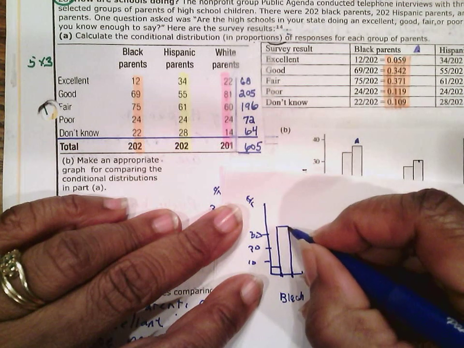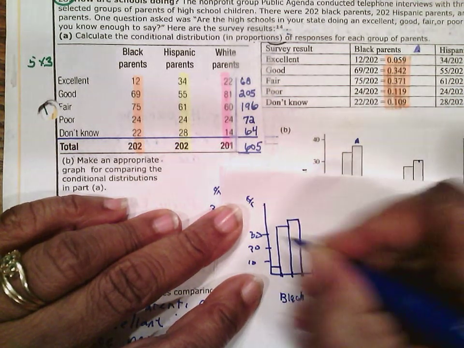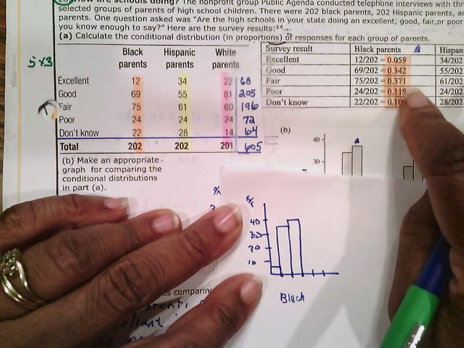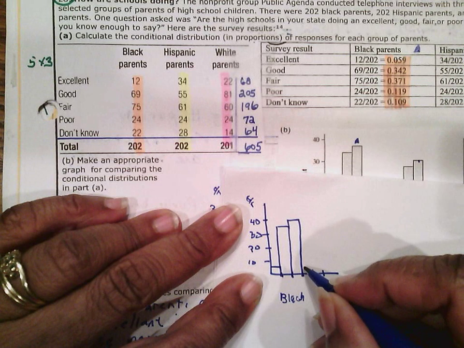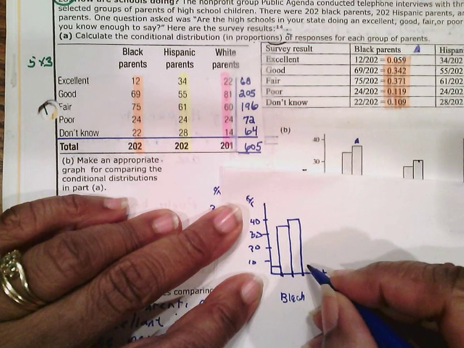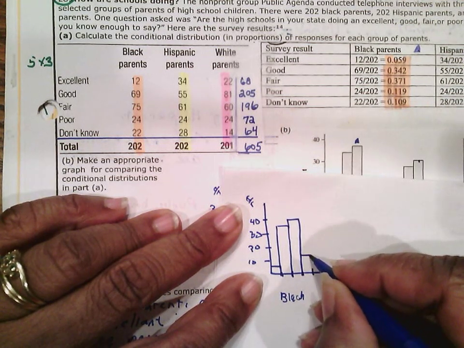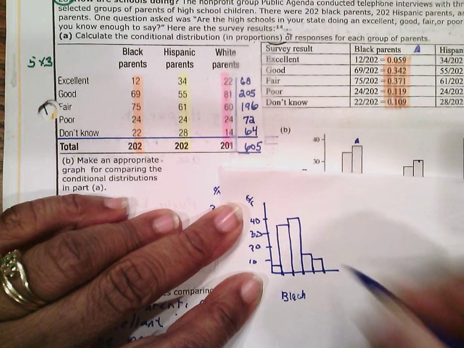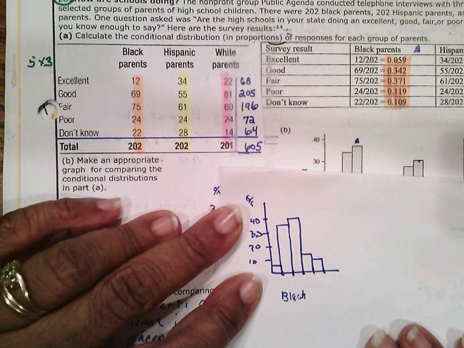So 37 is going to be a little taller than that. I should put maybe 40 about there. What do you think? Okay, here 11.9, so 12, just a smidgen over. And then 10%, which is about here. So that's how I would draw it.